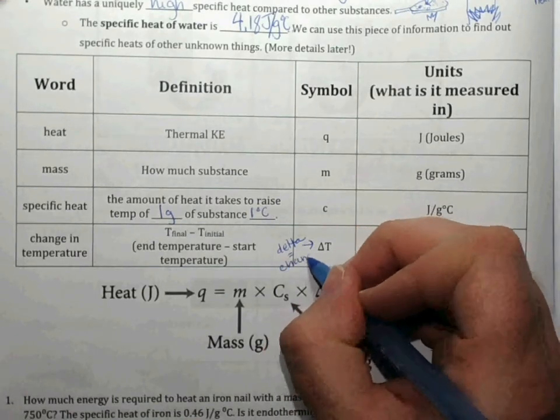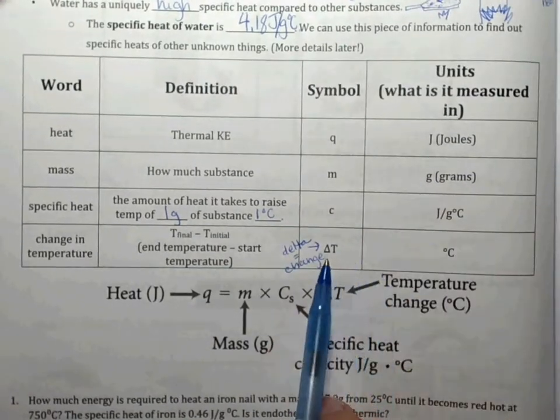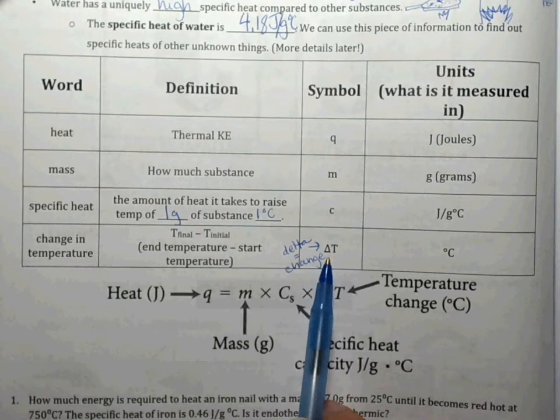As you take more math and science classes, you're going to see delta more and more often, and it's always going to end up meaning change.